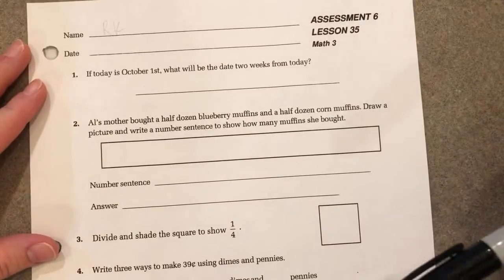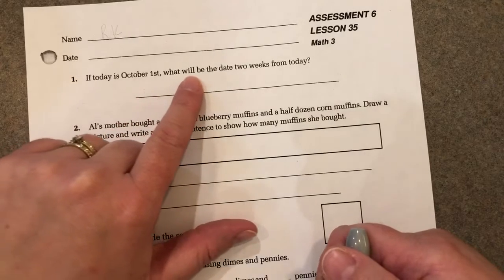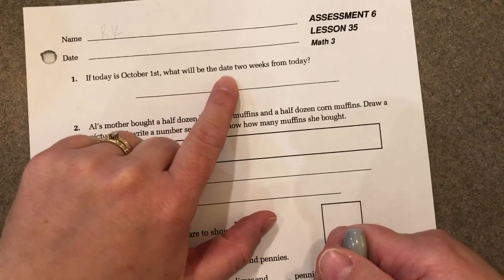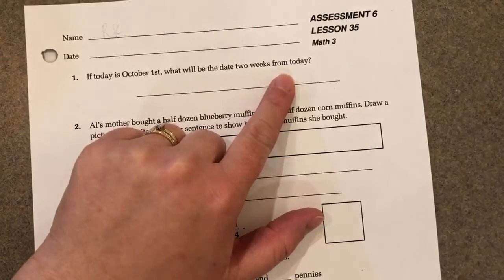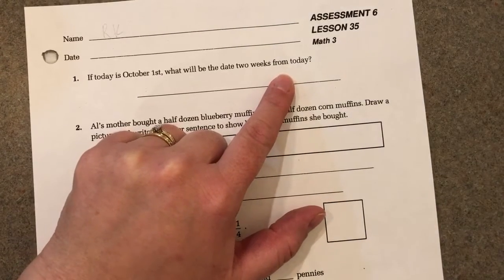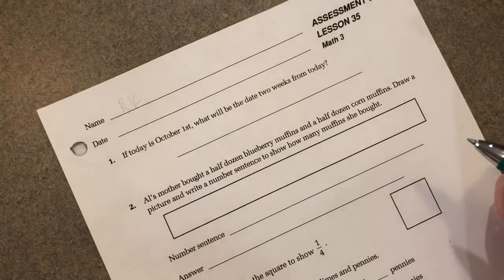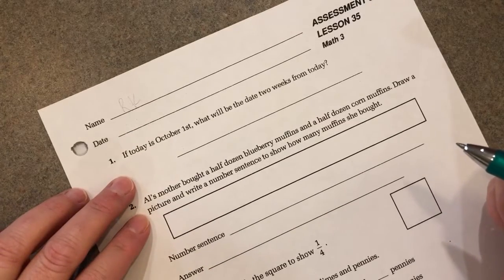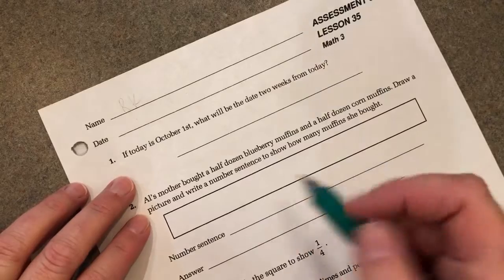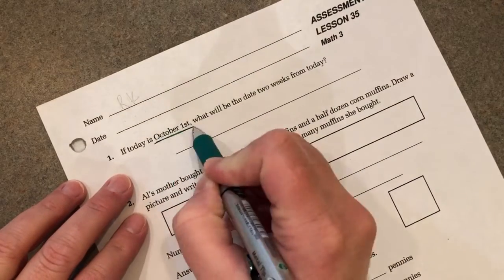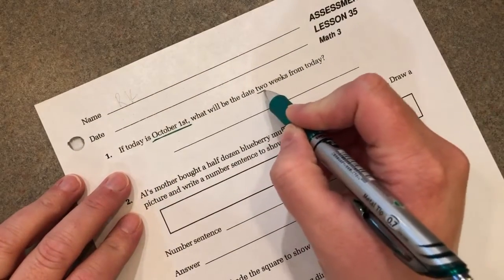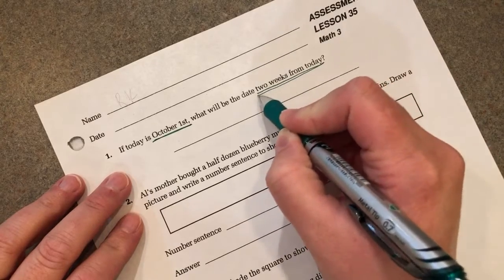That's fine. Okay, number 1 says, if today is October 1st, what will be the date 2 weeks from today? While I'm reading this, you can certainly stop and highlight or underline whatever I underline. It's up to you. But I'm not going to work any of the problems. So today is October 1st. We're going to go 2 weeks from today. So think about how many days are in 2 weeks.